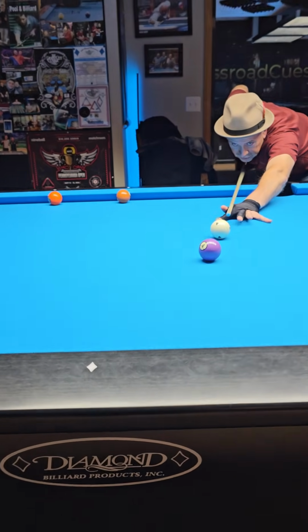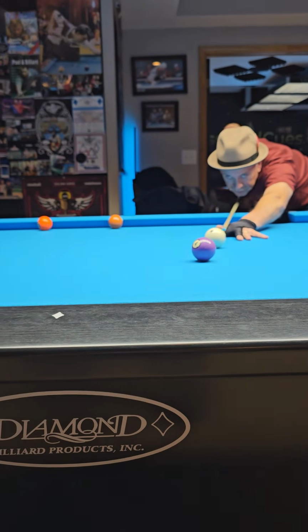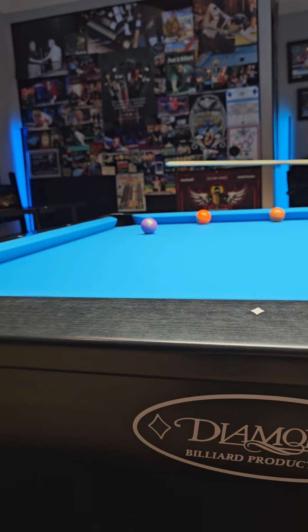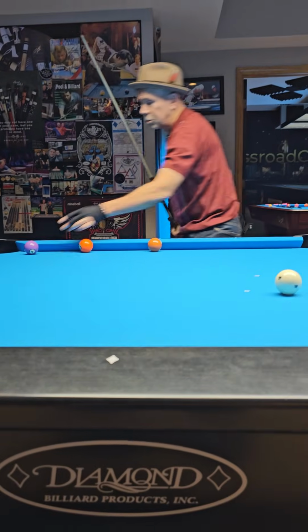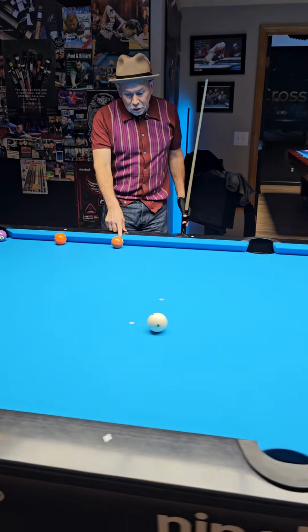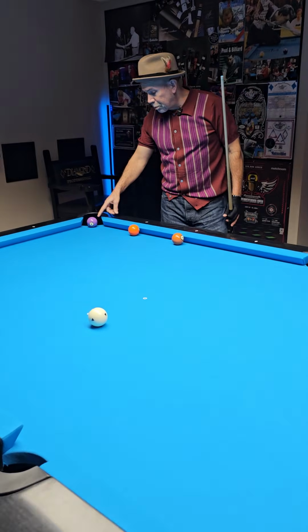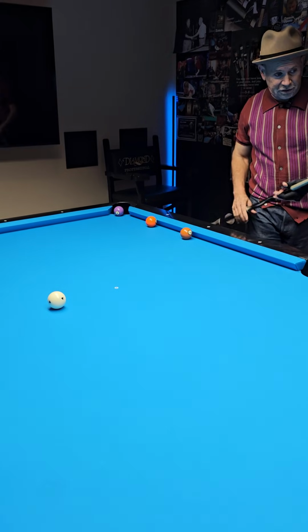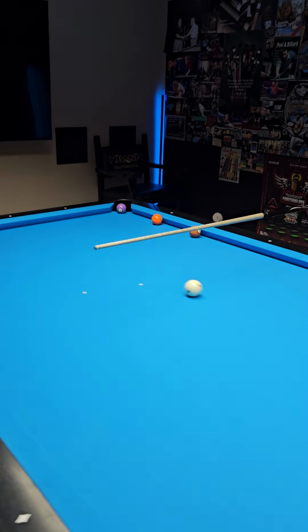Look, if I hit outside English, I'm trying to hit again just as square as I can. Look at how wide that goes. I'm going to put it right there. Now this is the difference between hitting center ball, choking it up with a lot of inside English, and putting outside English. The balls are exactly the same, in the same place.